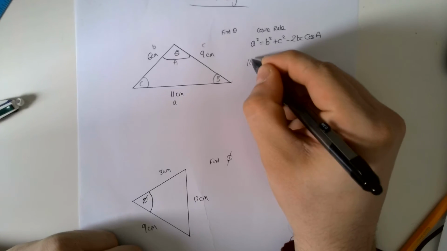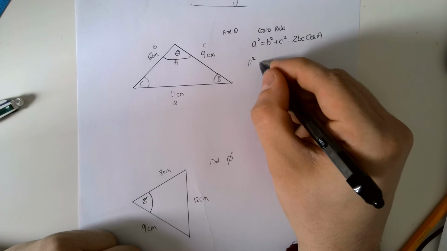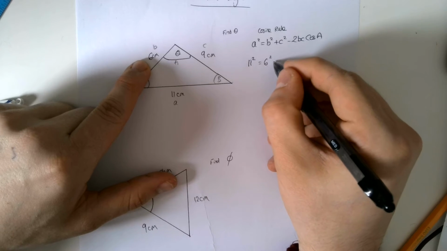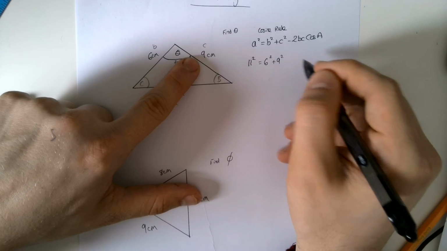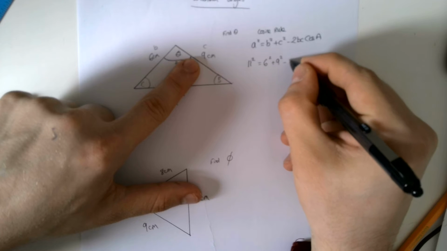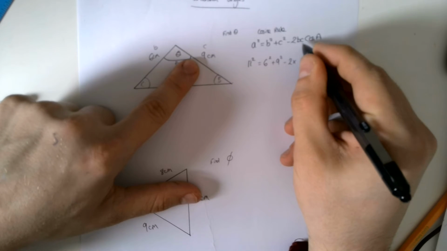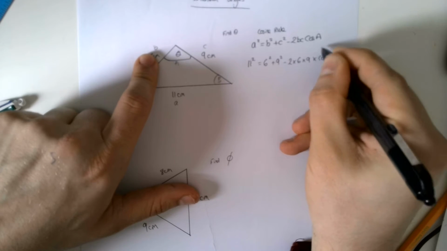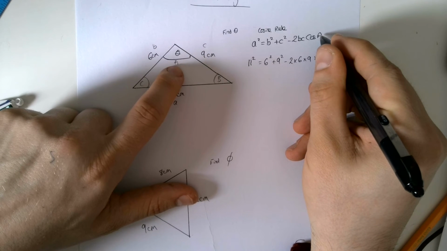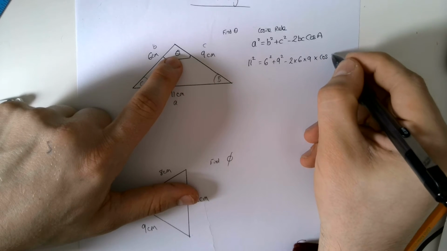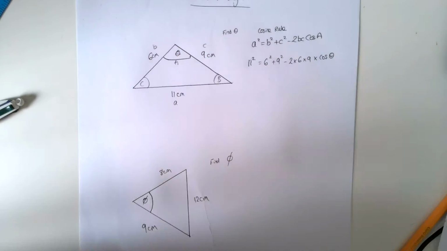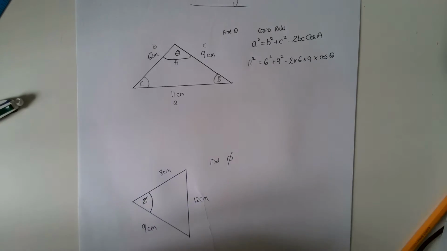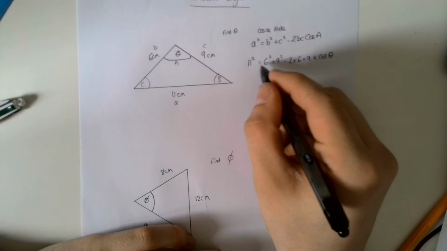a is 11, so 11 squared is equal to 6 squared, that's the value of b, plus 9 squared, that's the value of c, take away 2 times b times c, so 6 times 9 times cos A. Well, I've worked out that the angle A is actually theta, the angle that I want. It looks a little bit horrible there, but we can tidy that up a little bit. So I'm going to evaluate as much as I can.